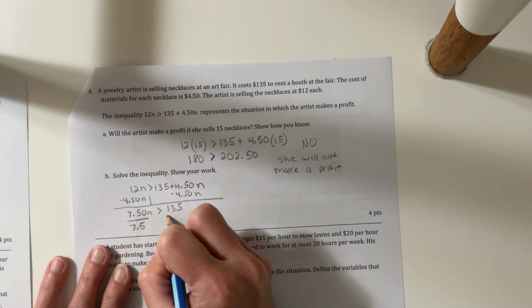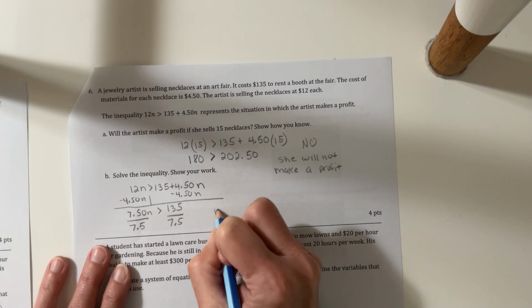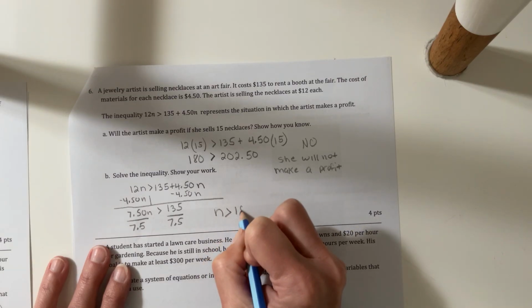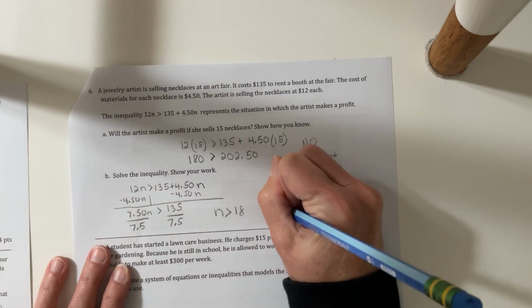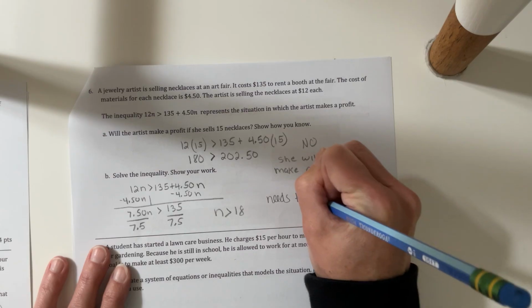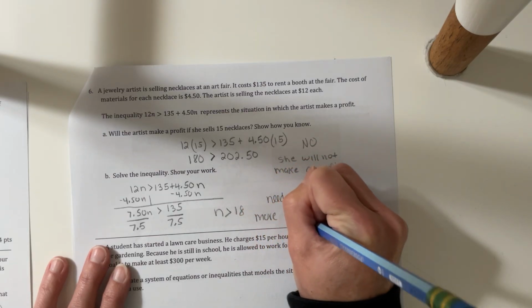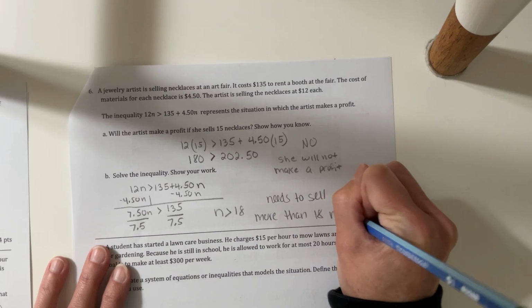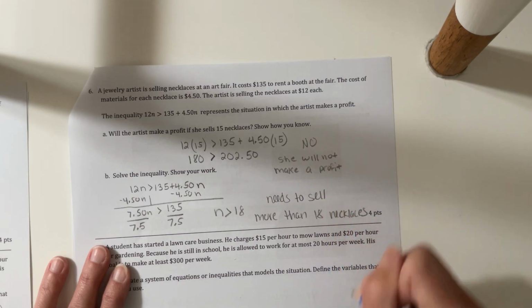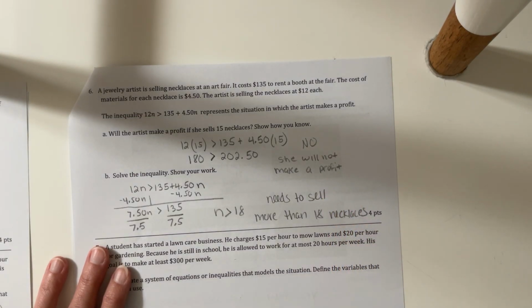Divide by 7.5, and n needs to be greater than 18. So essentially she needs to sell more than 18 necklaces. If she sells 18, she's not making a profit, right? She needs to sell more than 18 to make a profit.